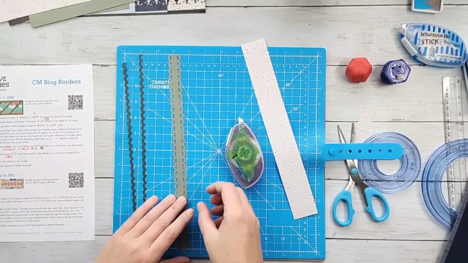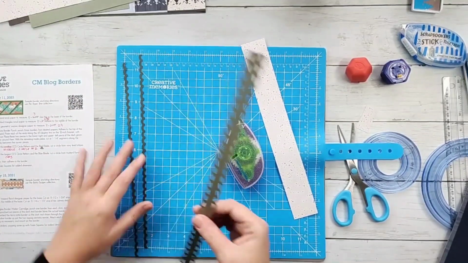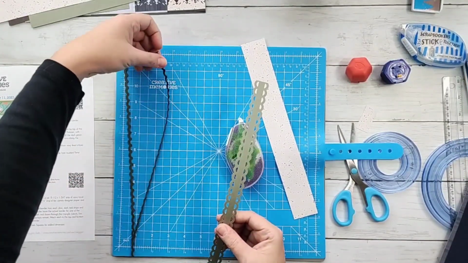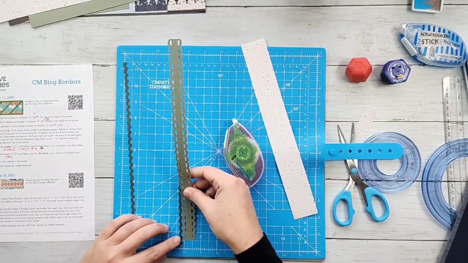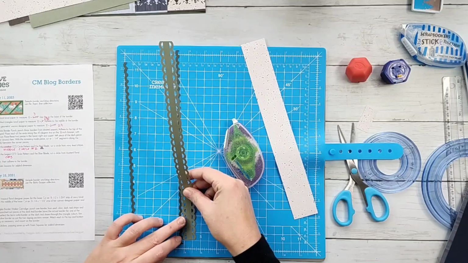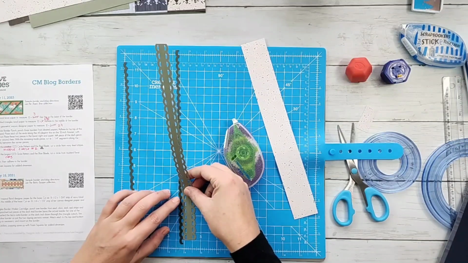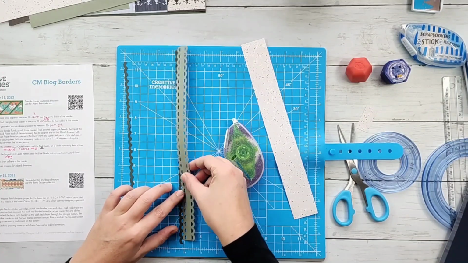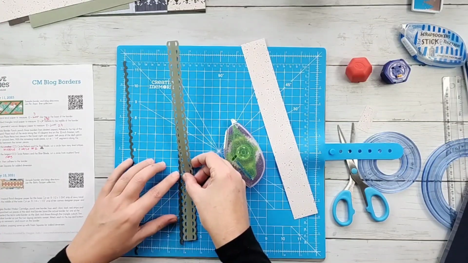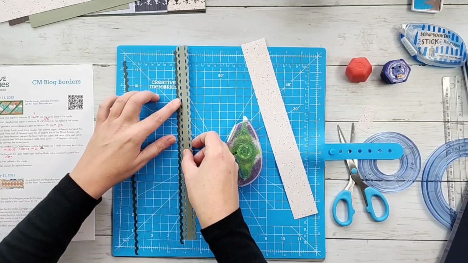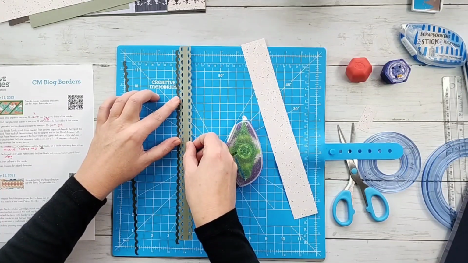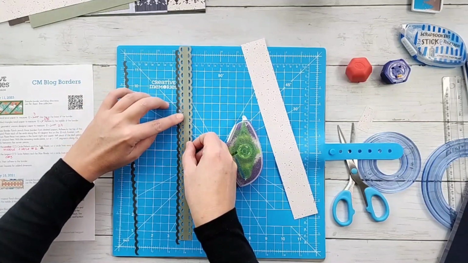Now what I'll do is I'll come over to my piece here and I'm going to line this up. And I am just barely scooping that outside edge. I'm really relying on the little outer bits of that adhesive to pick up my scallop, this darker scallop.